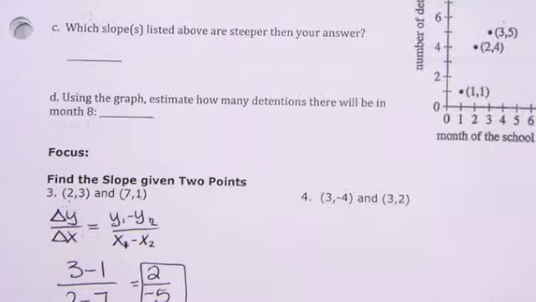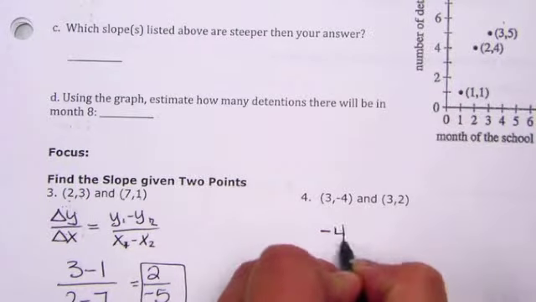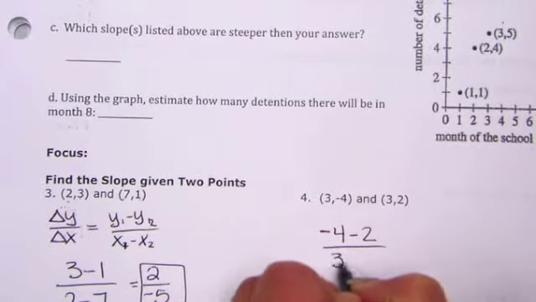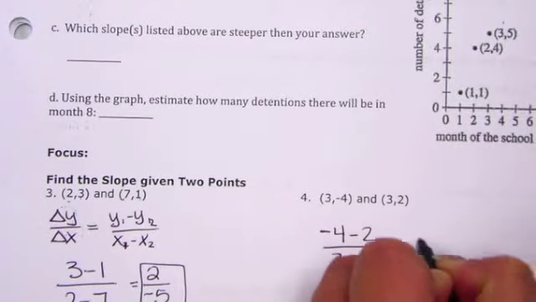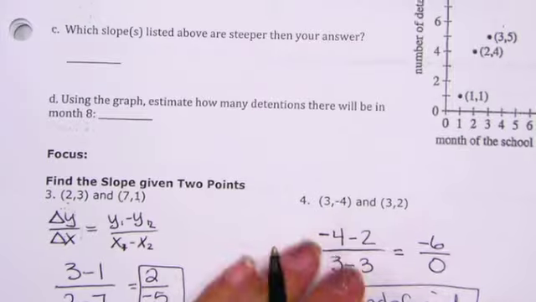You try number 4. Put the tape on pause, and when you're ready, replay the video. Welcome back. Change in y over change in x, negative 6 over 0. It's impossible to divide by 0, so we say this has an undefined slope. Turn the page.